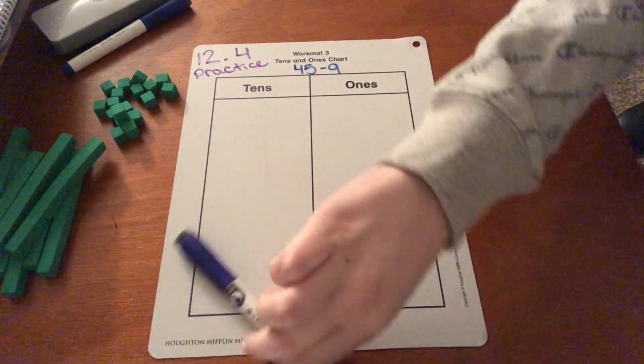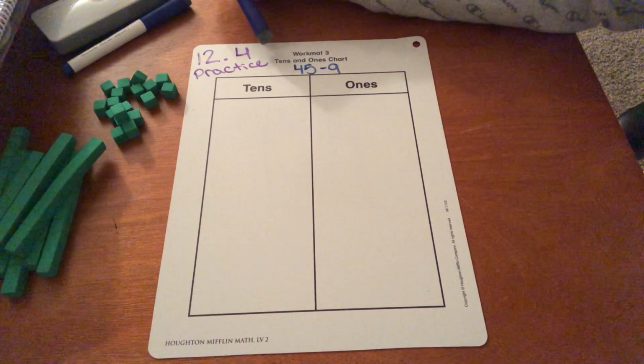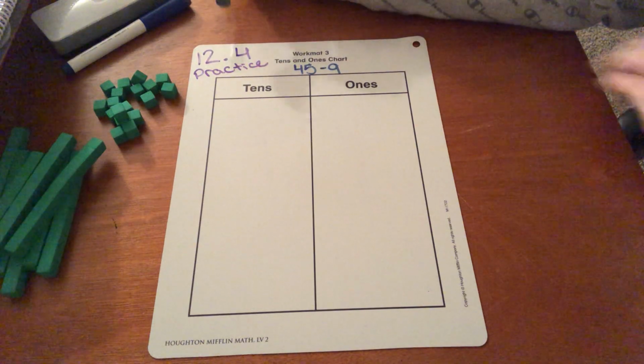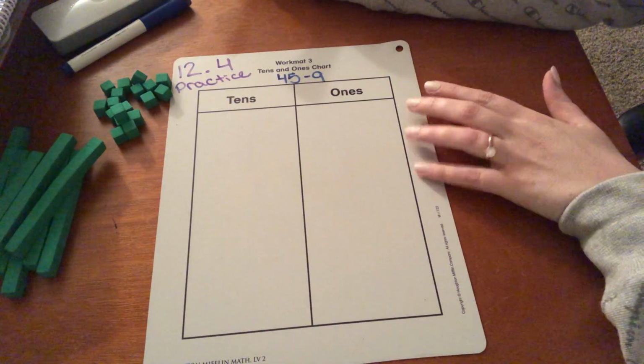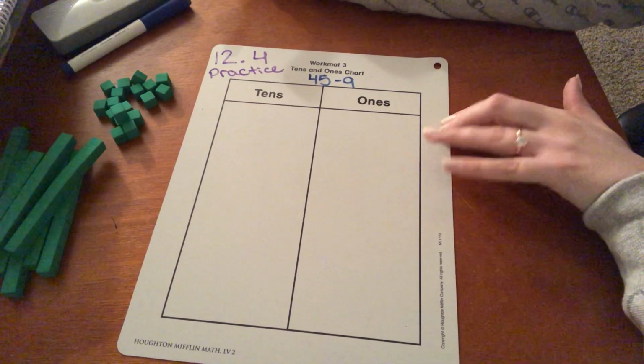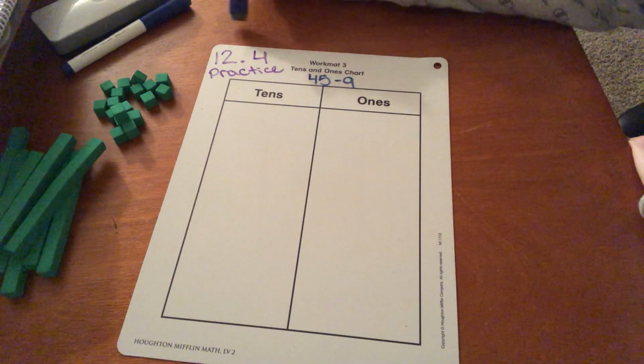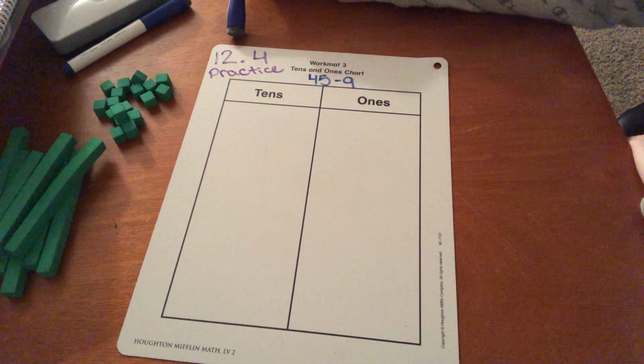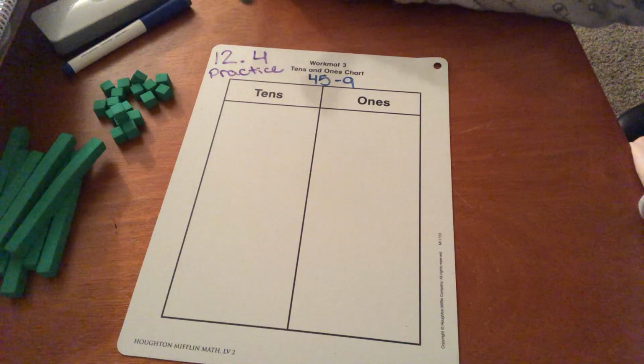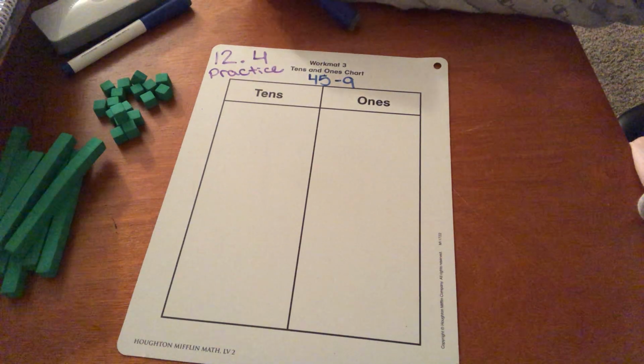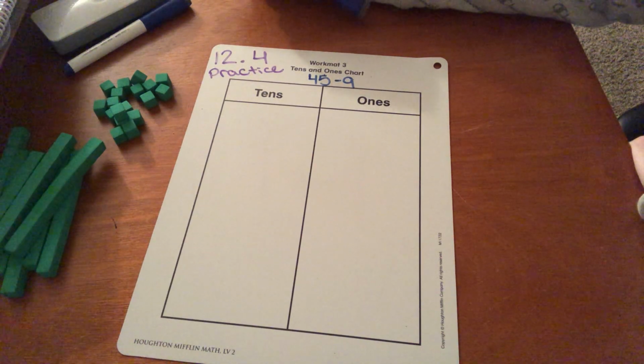So we're going to keep on going with our practice book on the page that has our 12.1 practice here. We did the first two columns the last time we had a math lesson like this, and now we are going to finish the last two columns, okay?